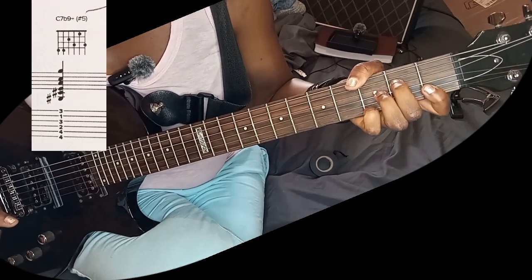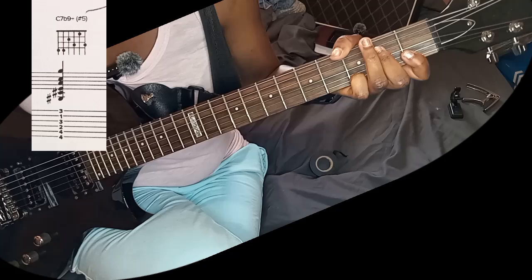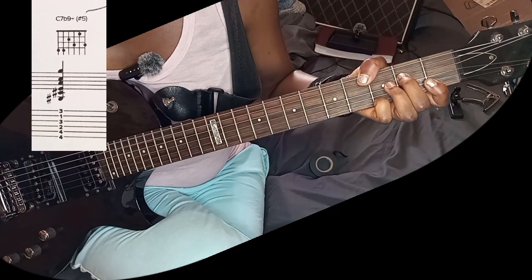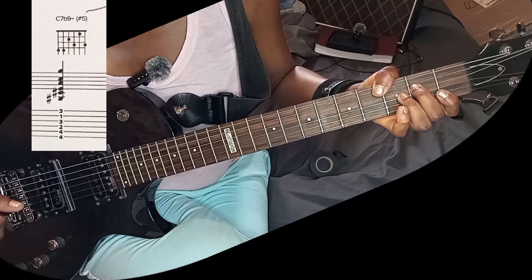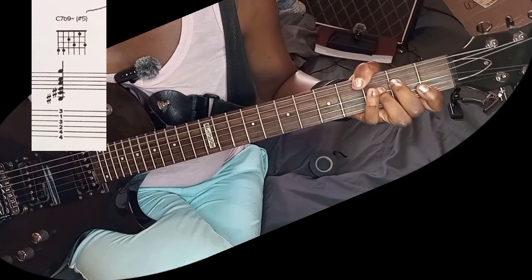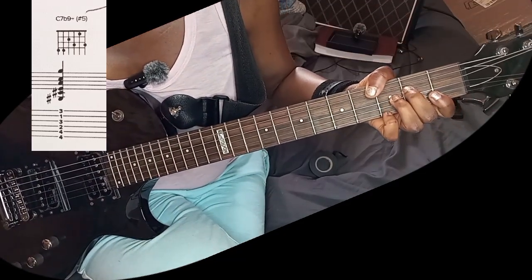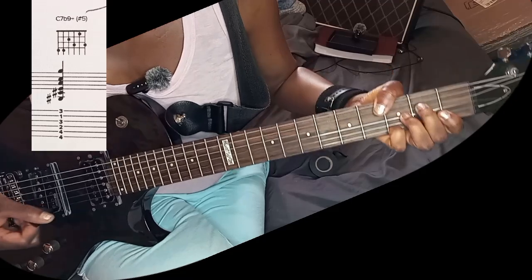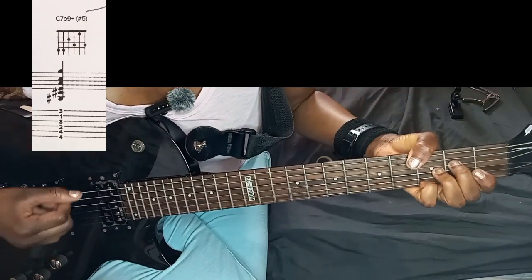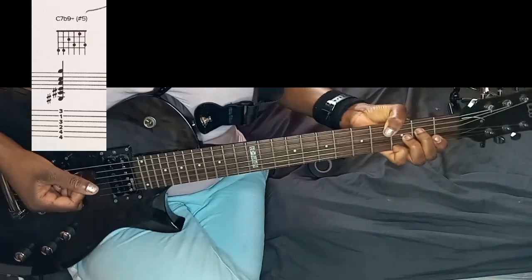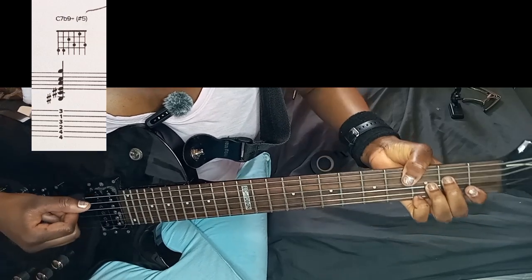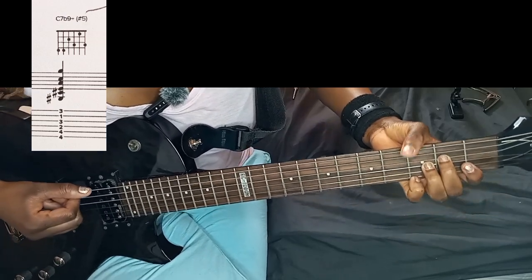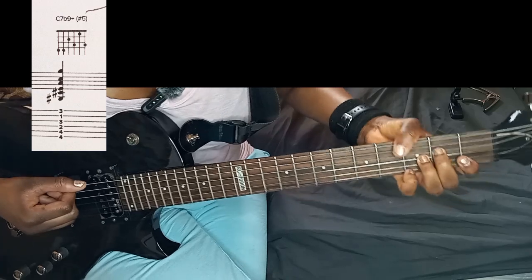Then your third finger on the 3rd string, 3rd fret, and then your pinky, your 4th finger on the 1st string, 3rd fret. Okay, C7 flat 9 add, which equals a C sharp minor over a C7.